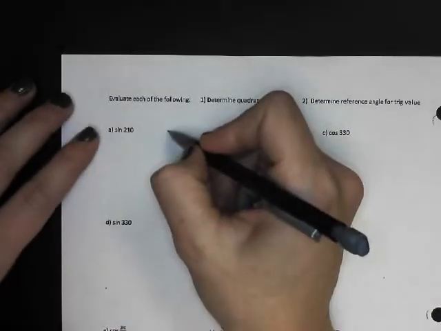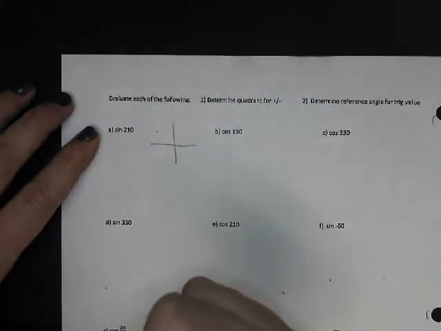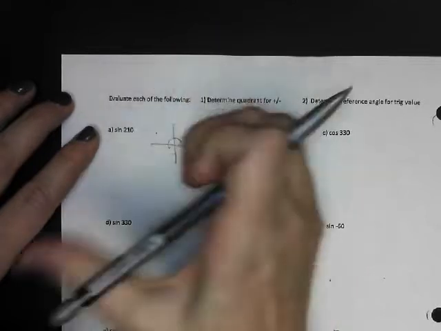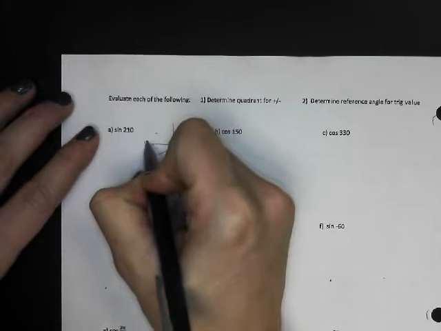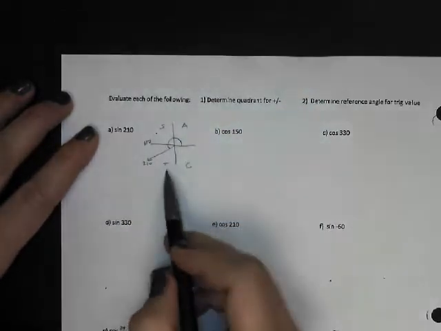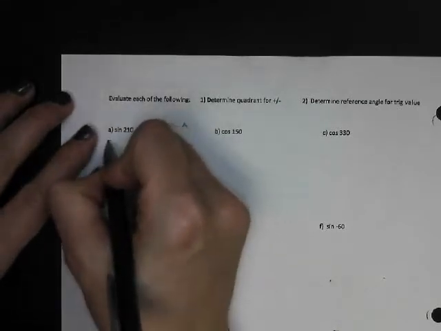So in our first one, we first want to figure out the quadrant so we can determine plus or minus. So here's 0 degrees opening up to 180, and then 210 is going to be slightly past that. So it's a third quadrant angle in which only tangent is positive, so this will be negative.